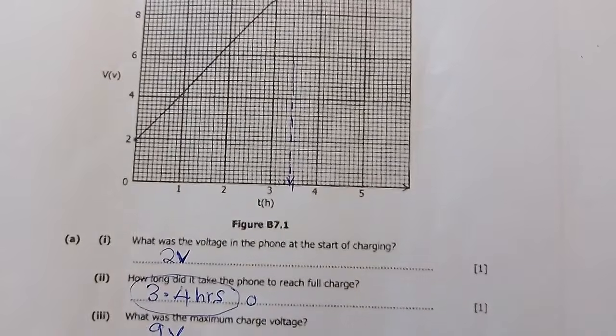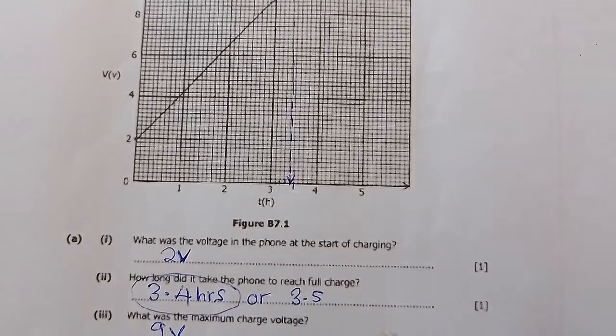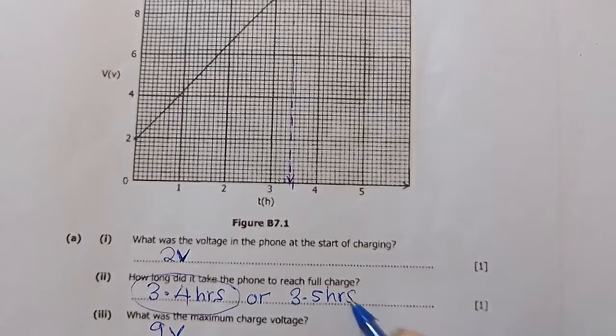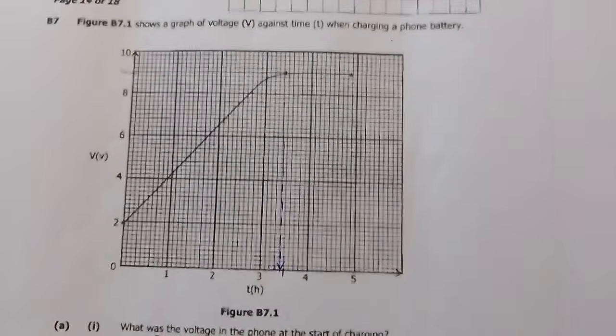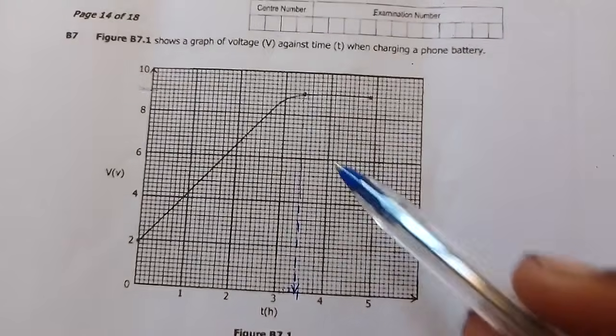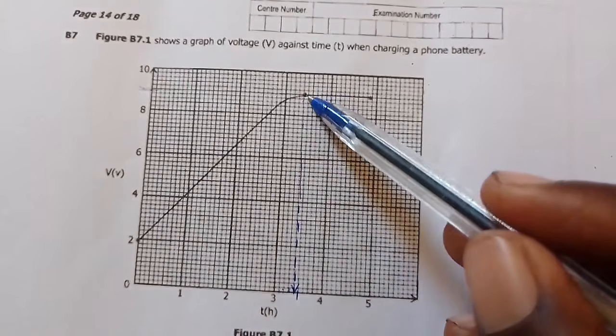I'll just say O. It depends, but if you are using a graph, you are going to know this well. The same way I've explained here, where it is cutting there, that's where it is fully charged.